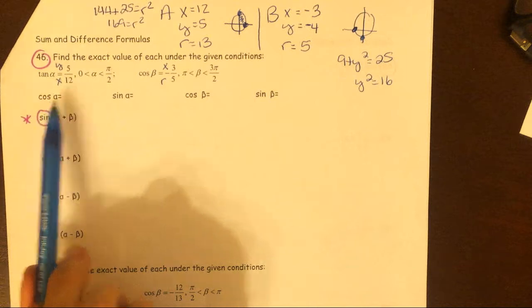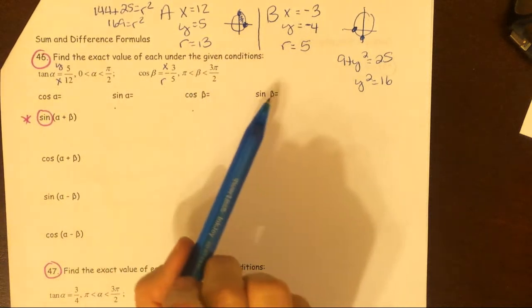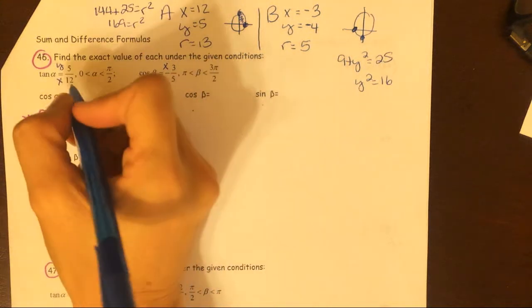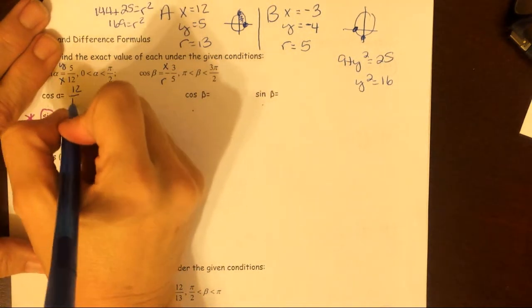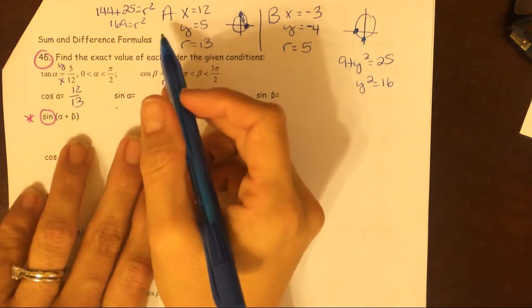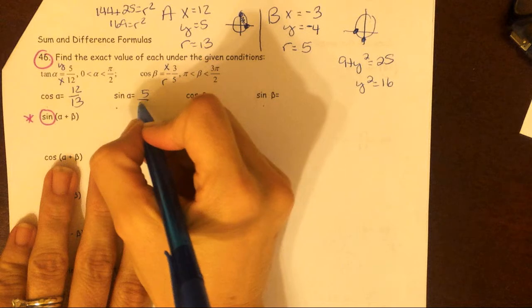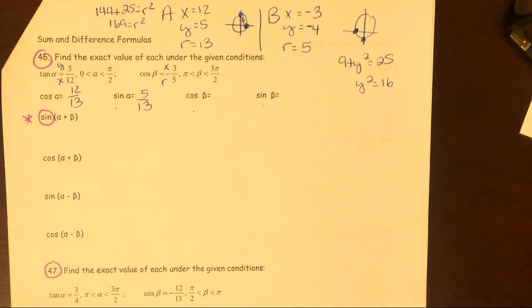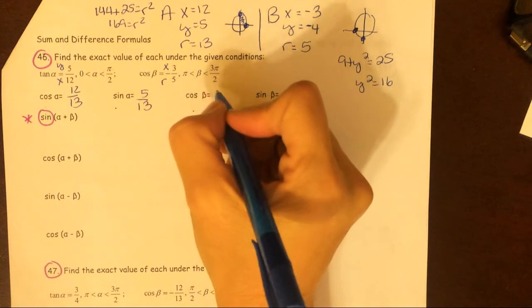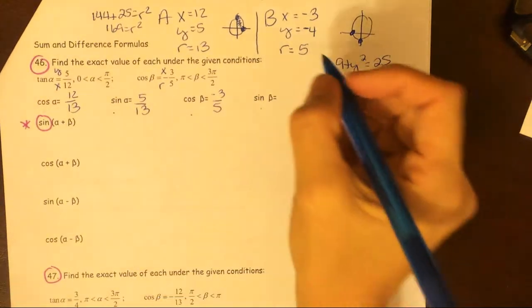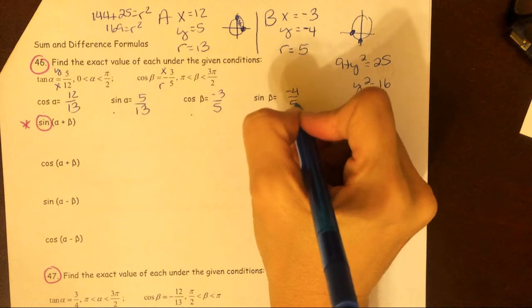Now I'm going to write down what cosine of A is, what sine of A is, cosine of B, and sine of B. So cosine on the A side is 12 over 13 because it's the X over the R. Sine on the A side is Y over R, so 5 over 13. I'm going to go to the B side. Cosine on the B side, it actually gave me in the problem, negative 3 over 5. And the sine on the B side is negative 4 over 5.